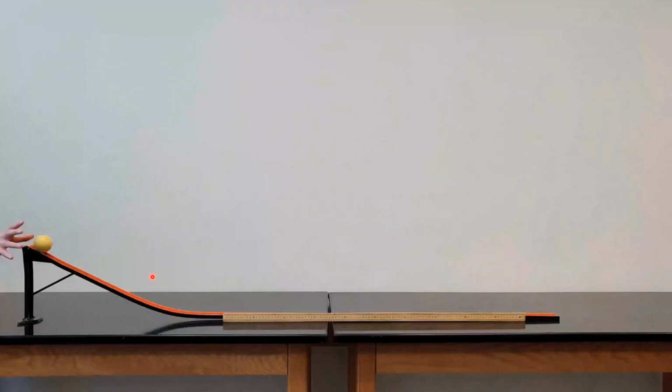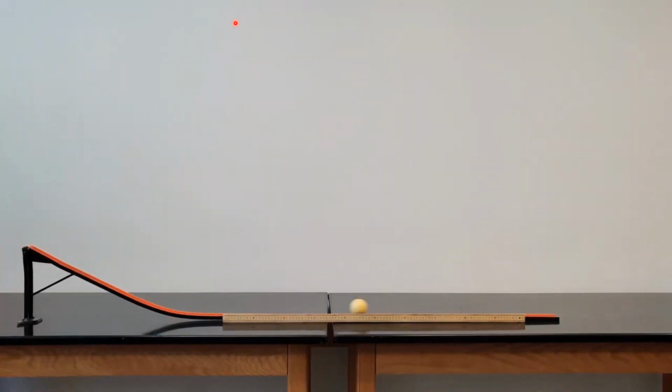Here's the video I made for demonstrating the constant velocity. We're only focusing on when it reaches here and goes all the way over here. That's this whole time.